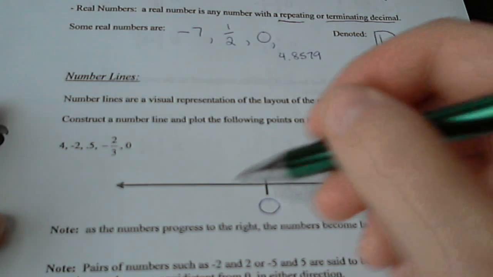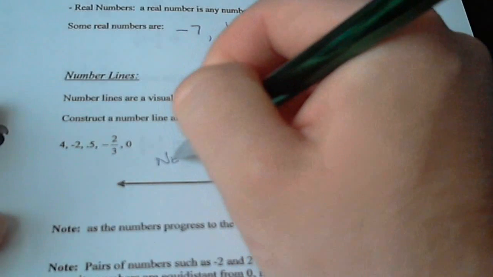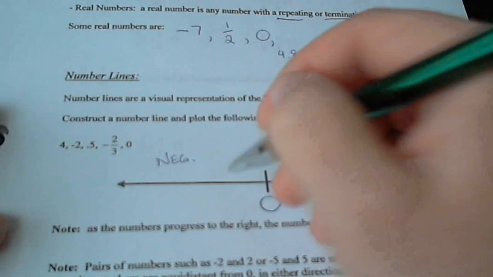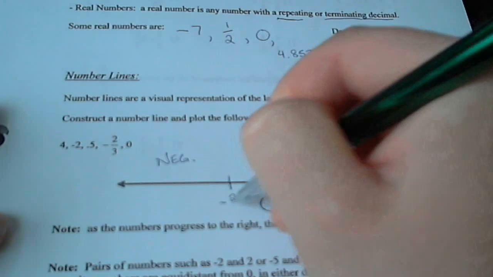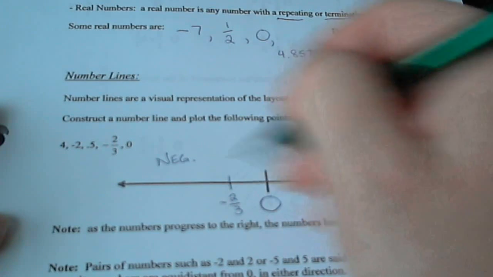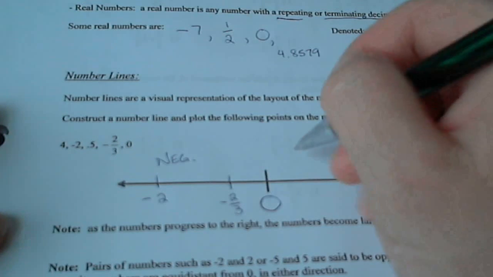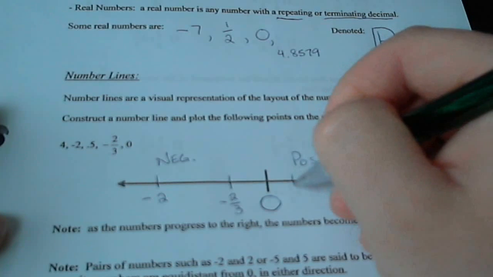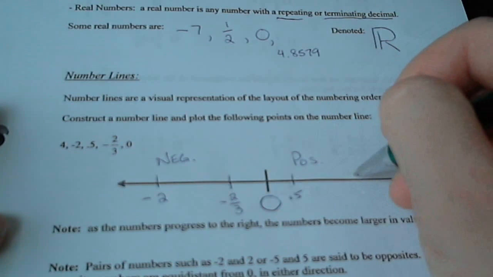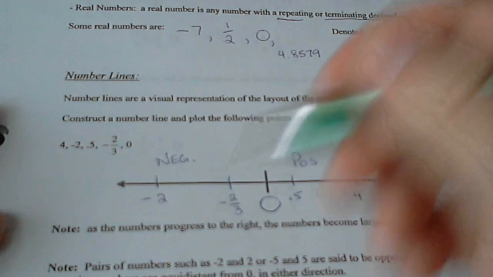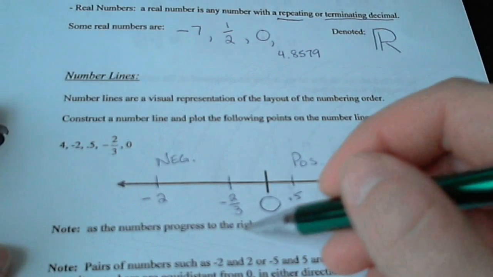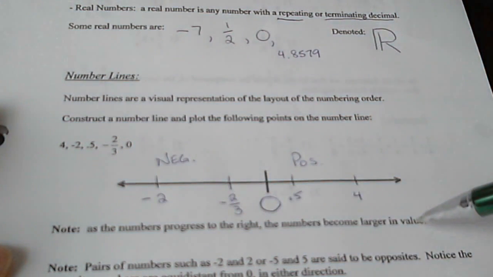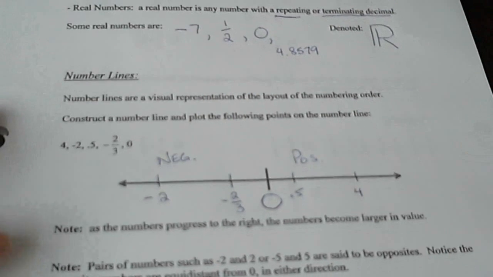Okay, and then just to the left over here, where all the negative numbers would be, we have -2/3, which is definitely closer to 0 than, say, -2, which is on our list. Then over here on the right, where the positive numbers are, we'll have positive 0.5 and positive 4. And realize that as the numbers progress to the right, the numbers become larger in value. And that's very easy to see right here on our number line.